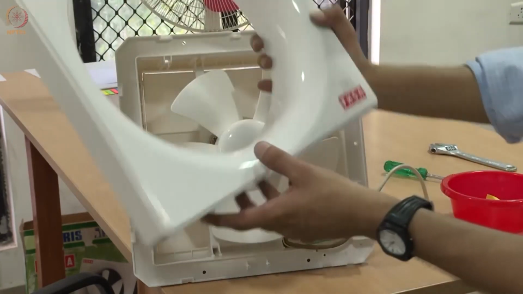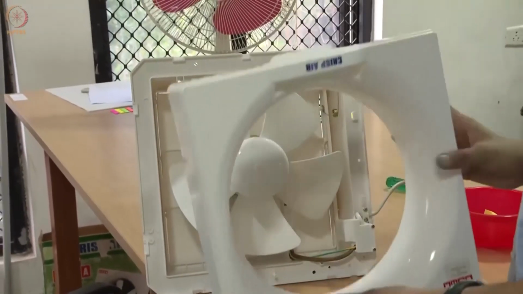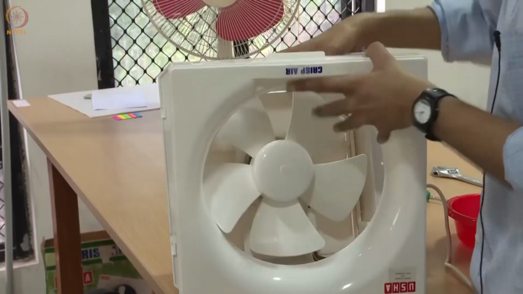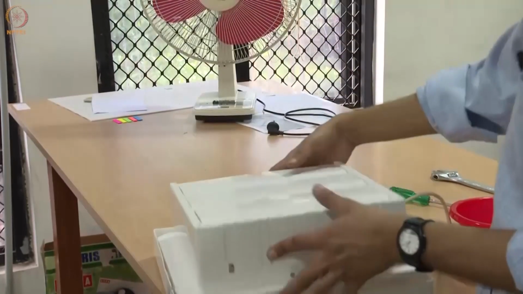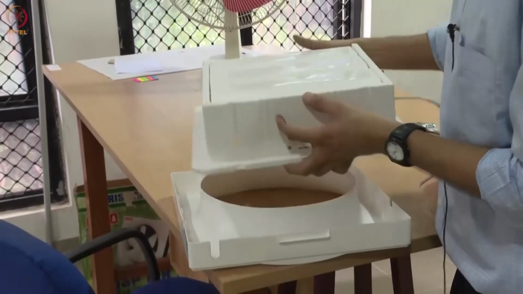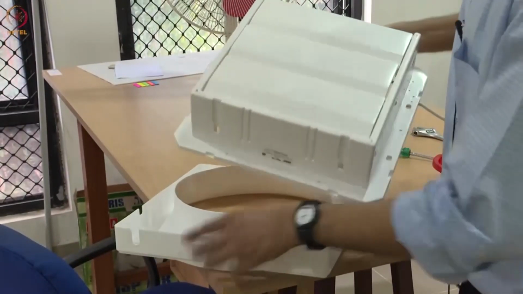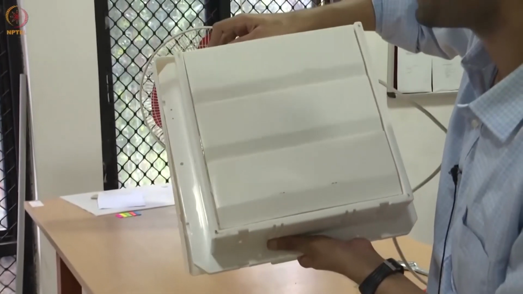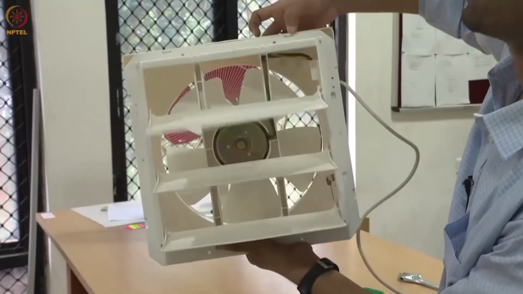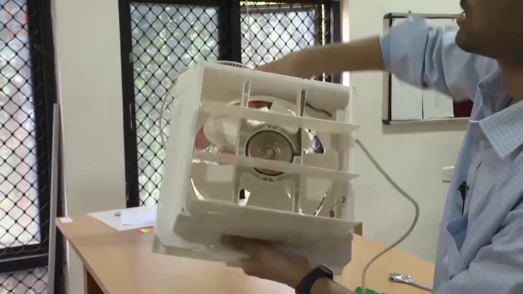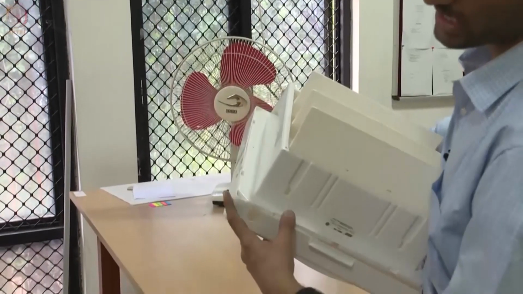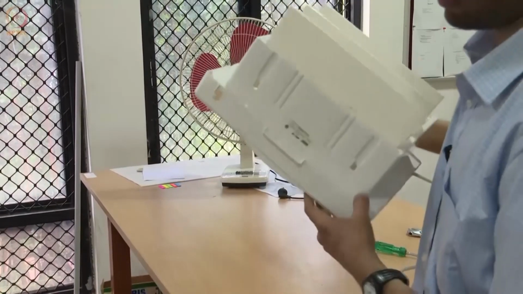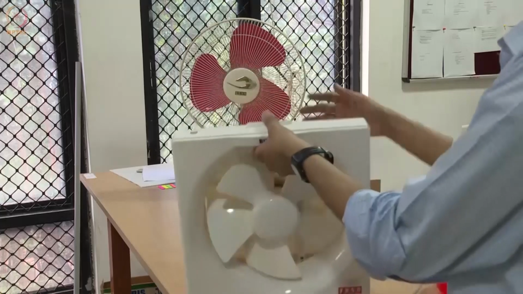Now to assemble the front end diffuser, the way we assemble this is like this. We have to make sure the bottom snaps, you first engage them like so, here and here, and then all you have to do is slightly pull the front end, and it is now assembled.